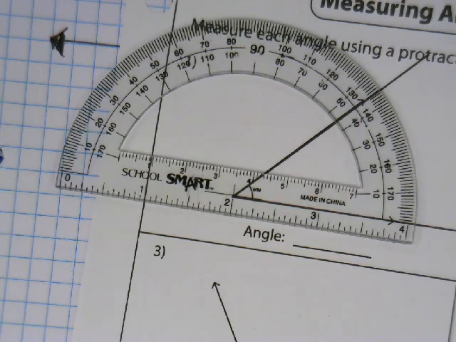Well, what did you say the measurement was? No, the line is given for you. You're finding what the angle is. Oh, the second arrow is crooked. This is your zero. Are you looking at the inside or the outside?